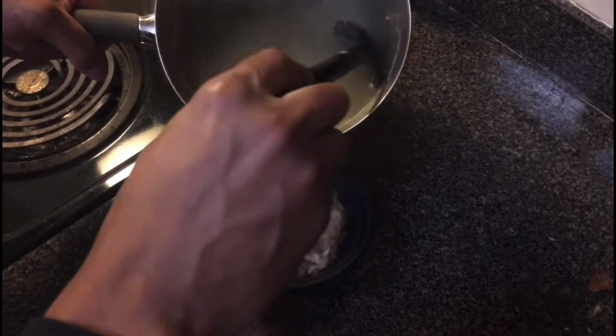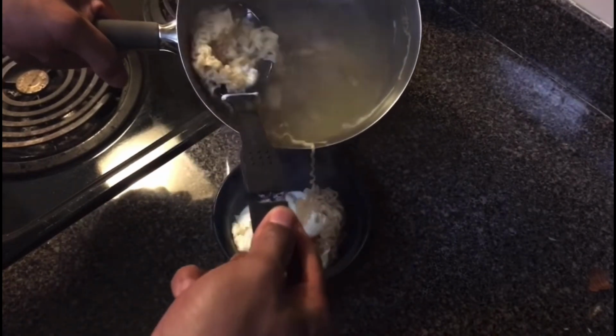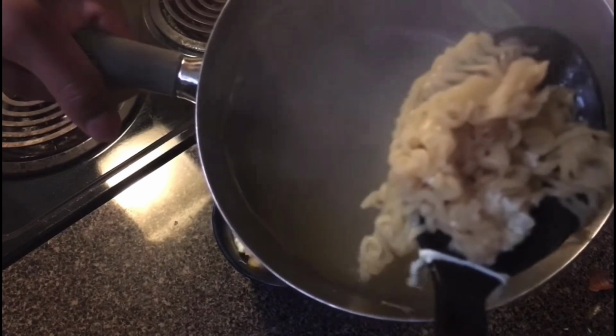And now you can put it in a bowl any way you like, with the water or without the water. It really depends on you.